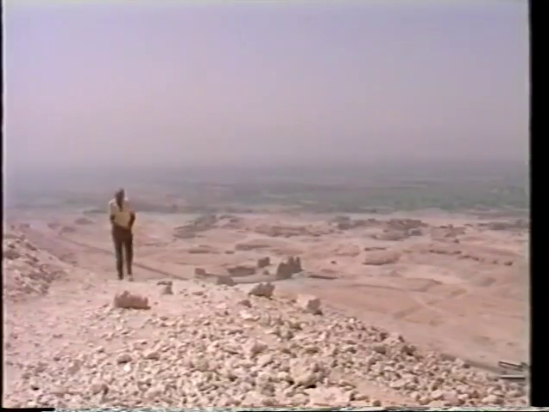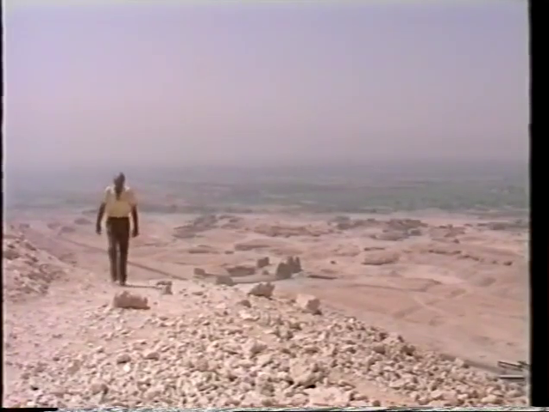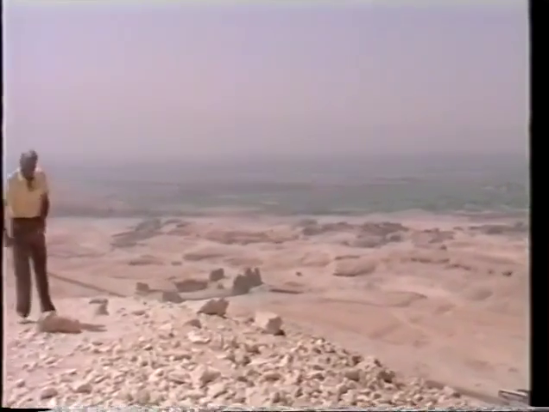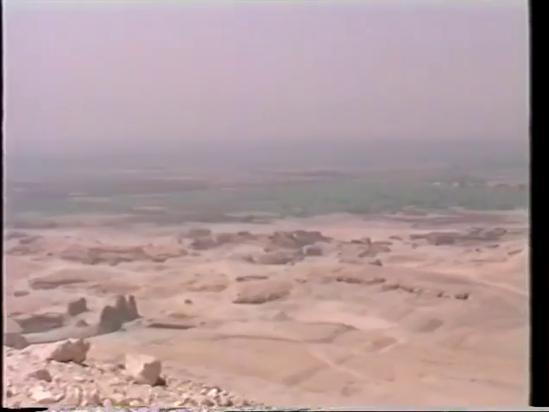Well, Ramesses the Great died, of course. He ruled for 67 years. And that is his mortuary temple away over there in the distance. And he was succeeded by his son Meneptah.